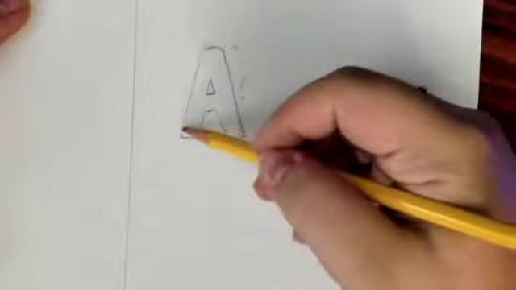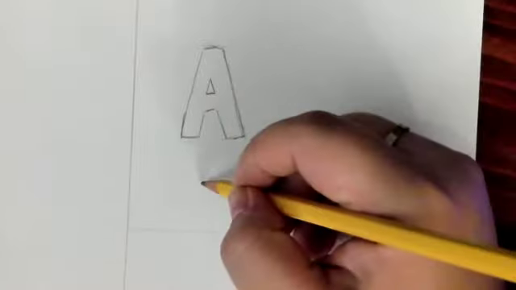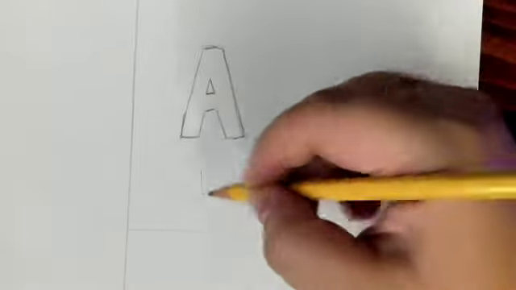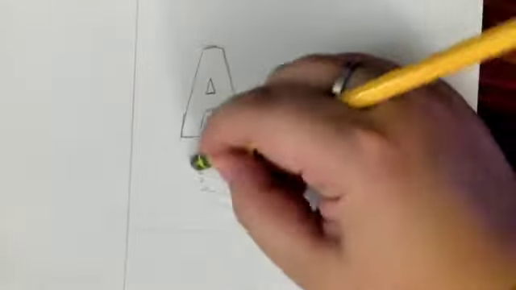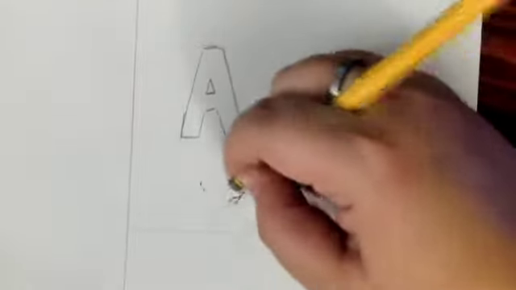But once you get your letter kind of boxed out like this, you can go ahead and erase the lines around it. We don't need those anymore. We are going to treat this just like the squares that we did yesterday. So remember, we had a little square like this and we connected the corners back to our vanishing point. Well, we are going to connect all the corners of this A to our vanishing point.